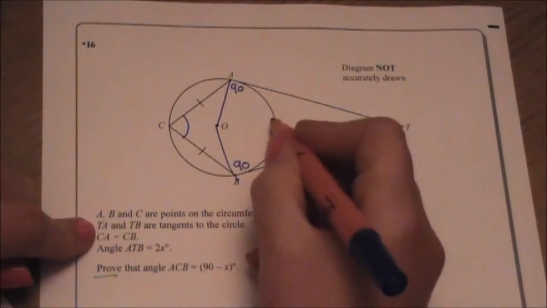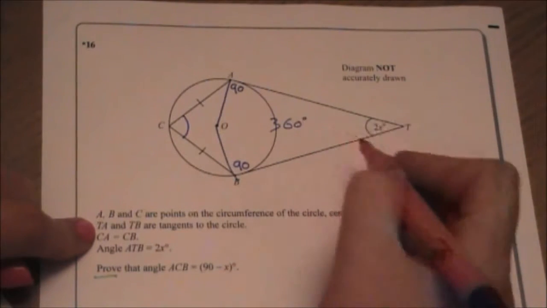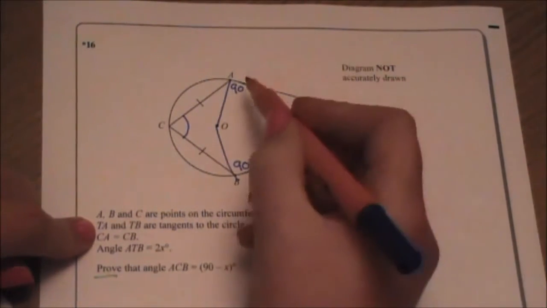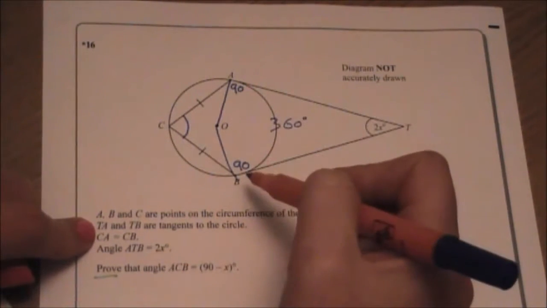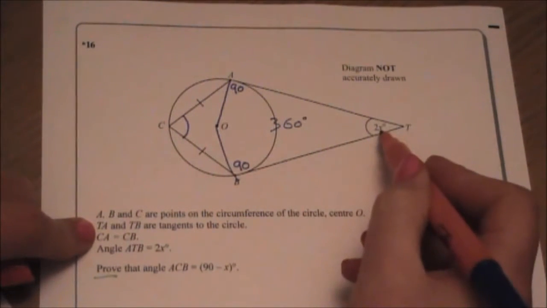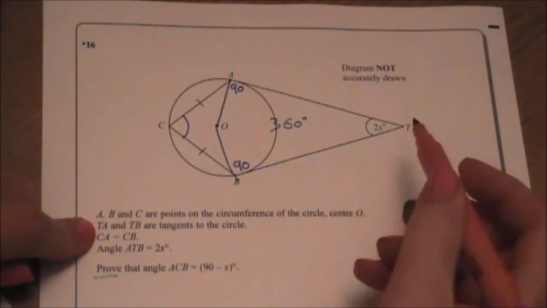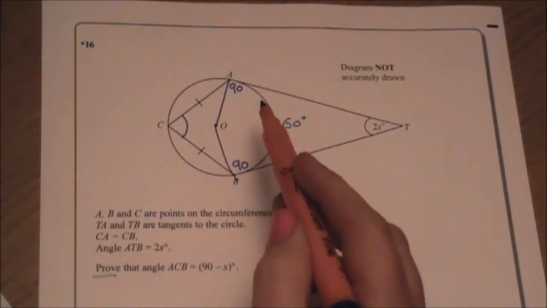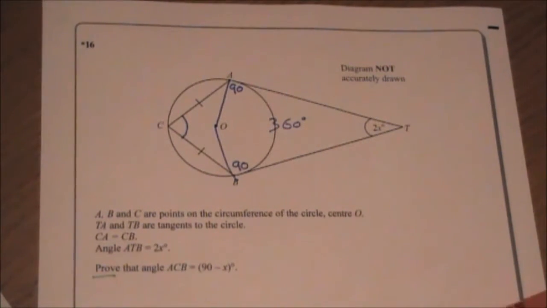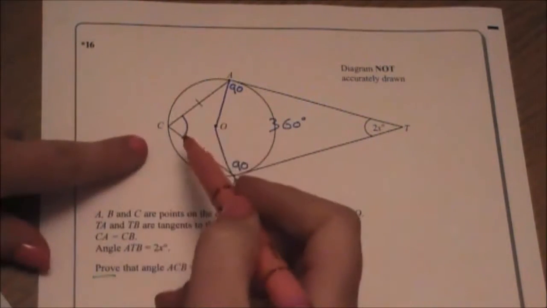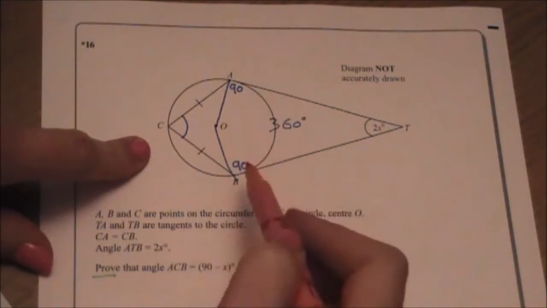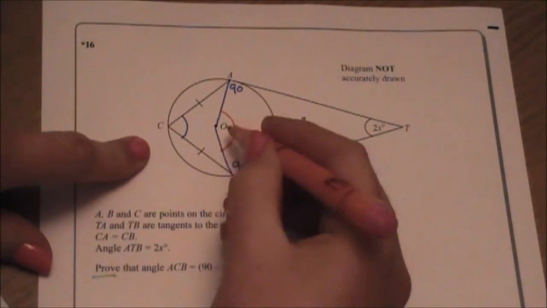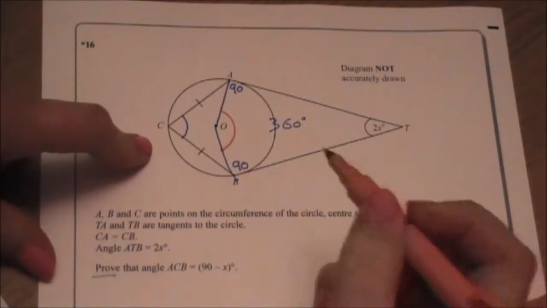And I know that a four-sided shape has 360 degrees inside it. So I know that angle is 90, and I know that angle is 90, and I know that angle is 2x. Now, you may wonder why I'm finding these angles when the angle I really want is all the way out here. However, finding those angles allows me to find this angle, the angle at the centre.